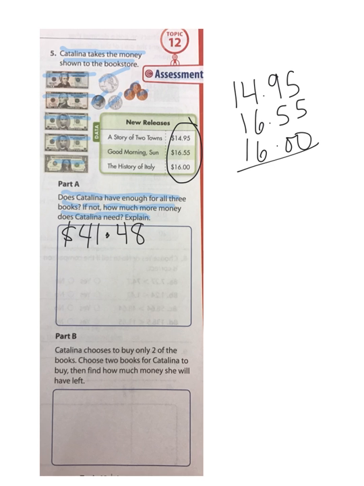Make sure you line up your decimals. I always like to put the decimal down first. 5 plus 5 is 10. Regroup your 1. 9 plus 5 is 14, plus 1 more is 15. Regroup your 1. 4 plus 6 is 10, plus 6 more is 16, plus 1 is 17. Regroup your 1. 1, 2, 3, 4.